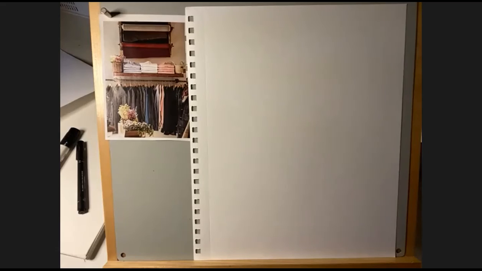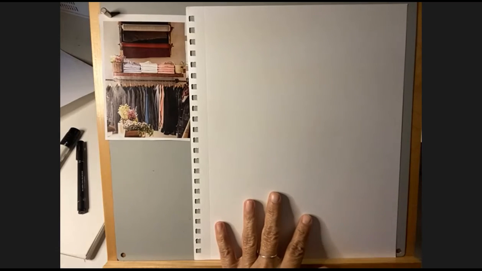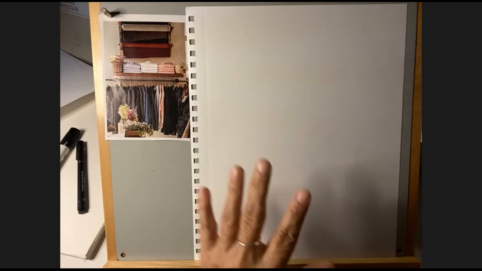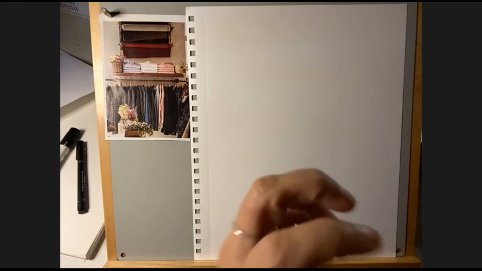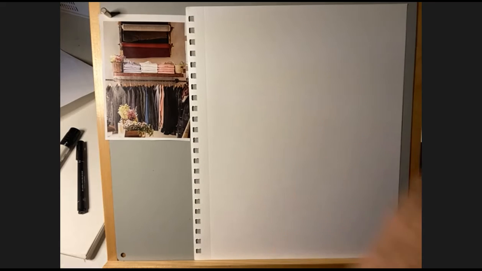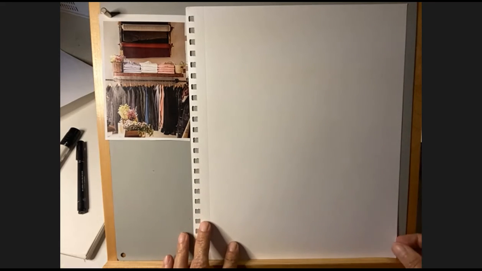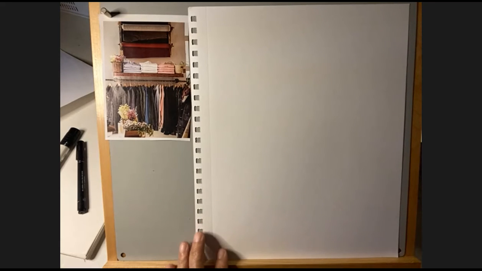So here's my little demo that I'm going to show you. I am teaching a class right now exclusively on black and white. We're going to use pencil and we're going to use charcoal, which is a beautiful bridge between drawing and painting because it's soft and smoky. And then we're going to use water media. But right now I'm going to do a little pencil demo for you.